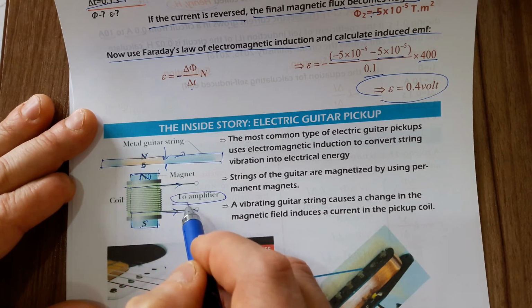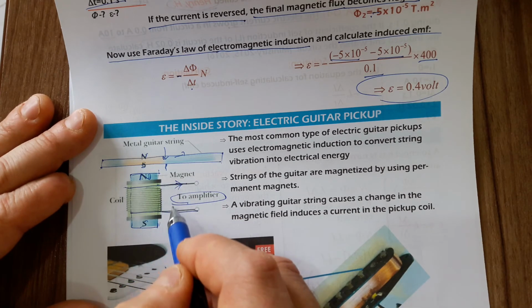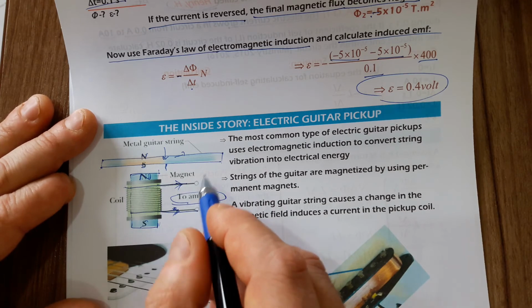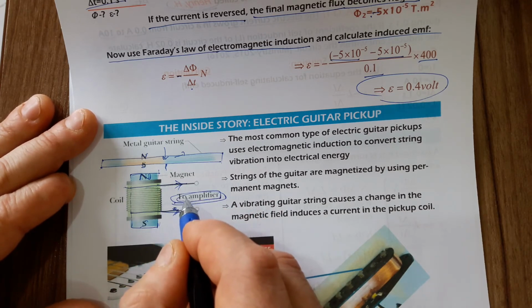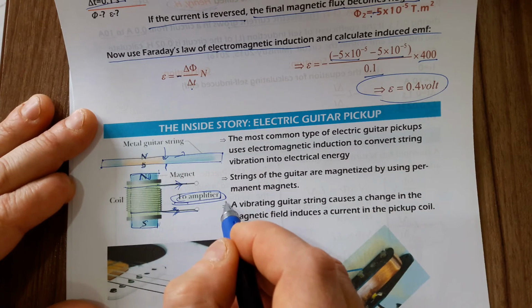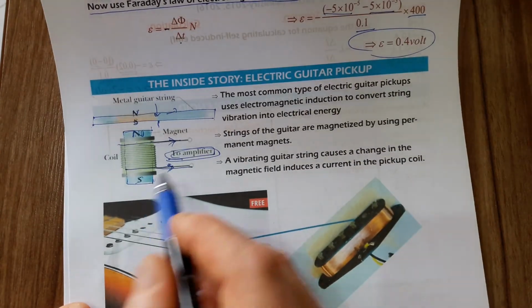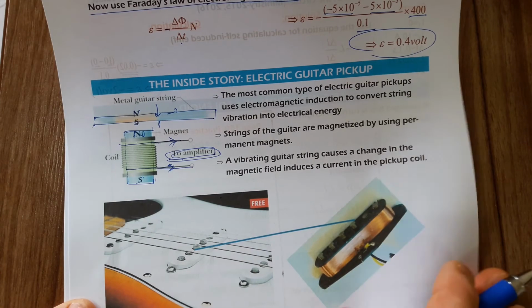You are going to send it to an amplifier because this current is a very low value, 0.1, 0.005, something like this. To amplify it, you can increase the power, and after that send it to the speaker. We are going to get the same sound as the guitar from the speaker. This is the inside story.